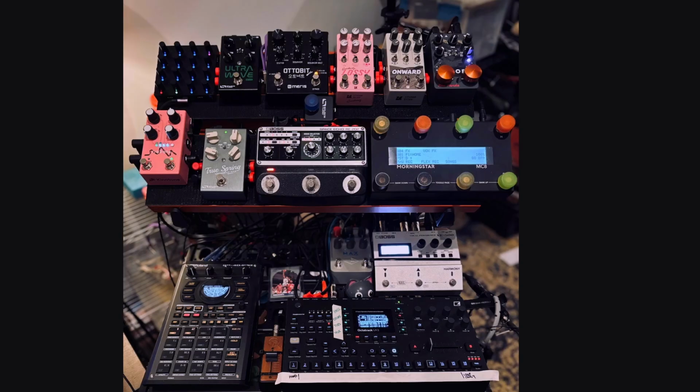So this is the setup. It's changed a little bit, but I'm pretty happy with it right now. I think it's got everything I want. The Octatrack gives me that live sampling, live looping, performance mixer aspect. The 404 offers another looper, some effects that the Octatrack doesn't have.